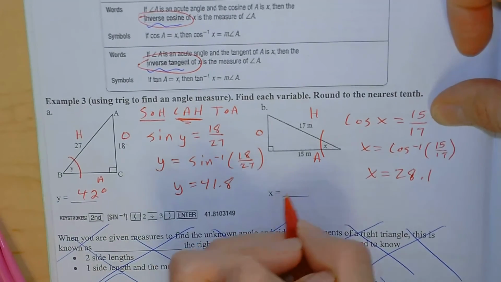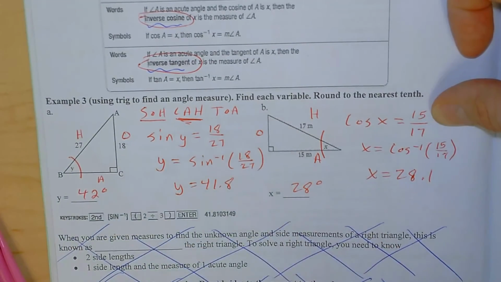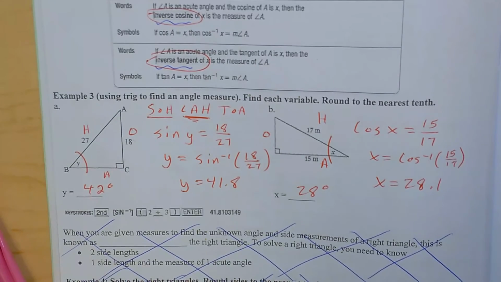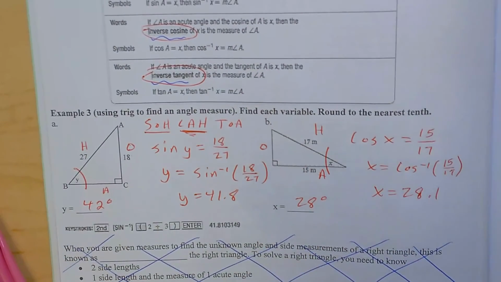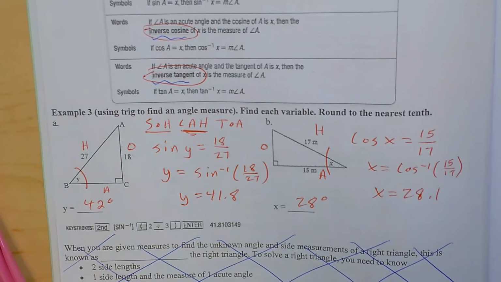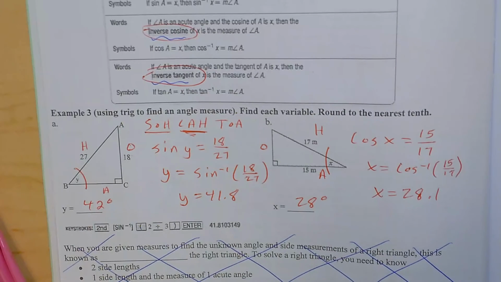And if it says round to the nearest degree, which a lot of times it will, you can just make it 28 degrees. So obviously these are easier, even though you're going backwards. They're easier to type in and easier to find because you don't have to do the proportion. You don't have to cross multiply. So this is how you find an angle in a triangle that's not special by using inverse sine, cosine, and tangent. Okay.